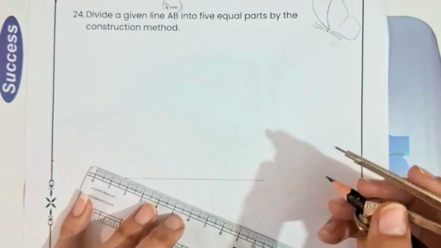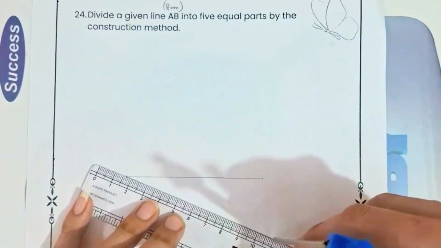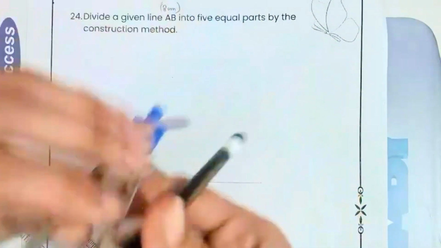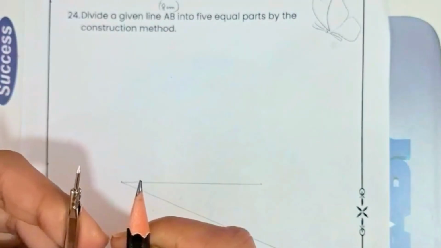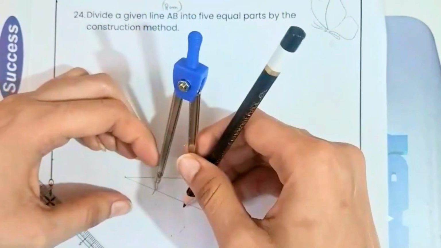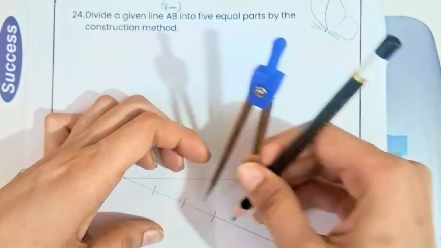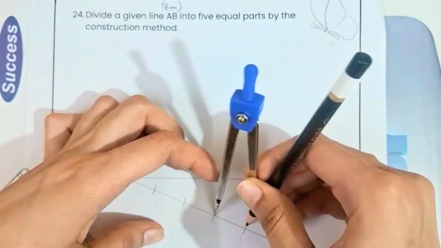Then, draw an acute angle of any measurement and take a random distance in your compass and draw 5 arcs, as the question has asked us to divide the line into 5 parts.